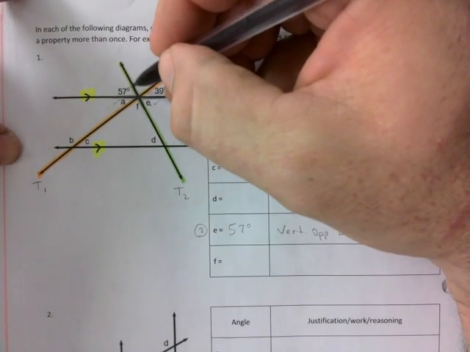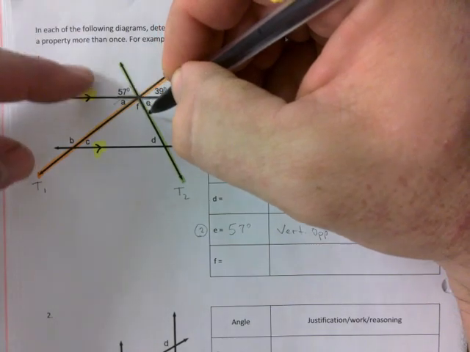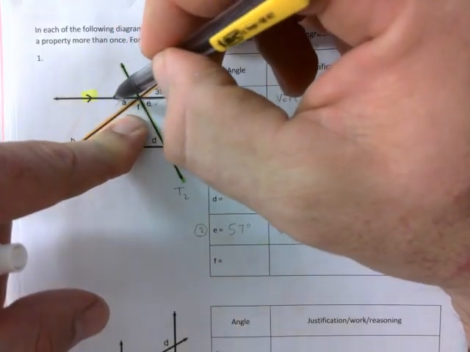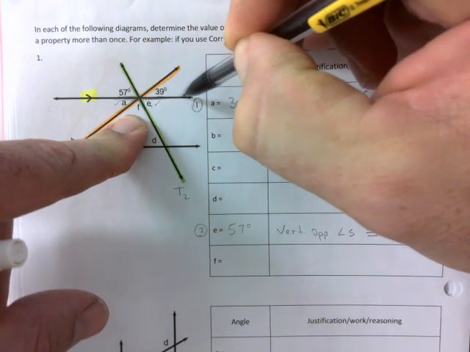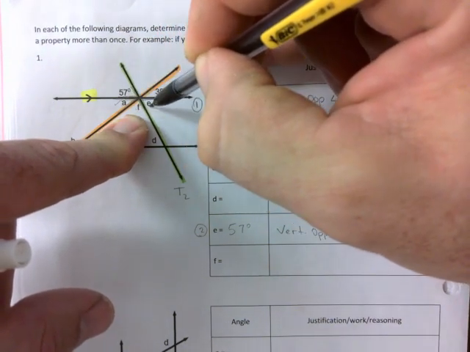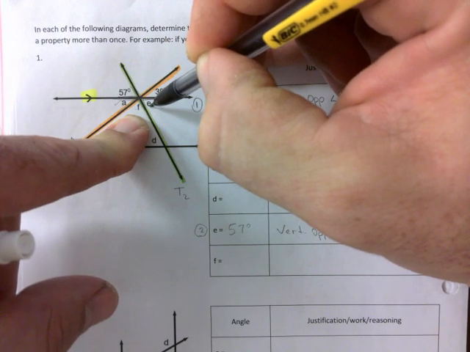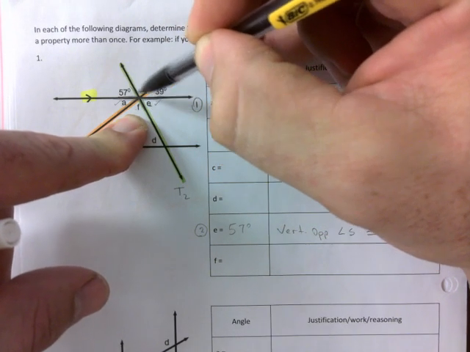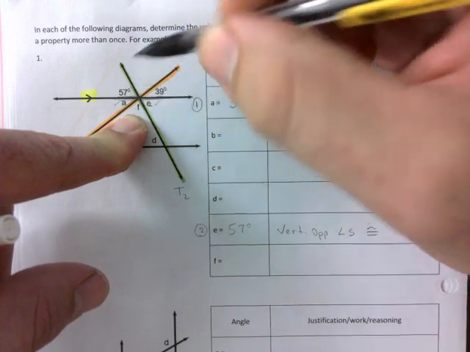But yes, I will use that one to find F. And you're like, no, Mr. Erickson, I see a straight angle right here. So that means that these three add up to 180. Yes, you're right. So you're going to have to just decide what you want to go with. Okay. So I'm going to use the green line.